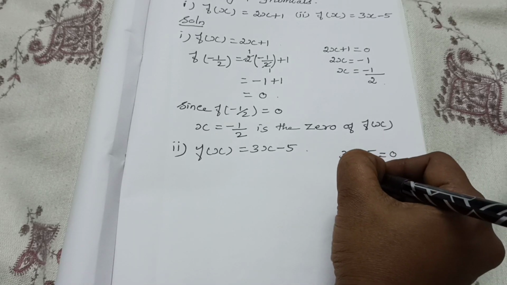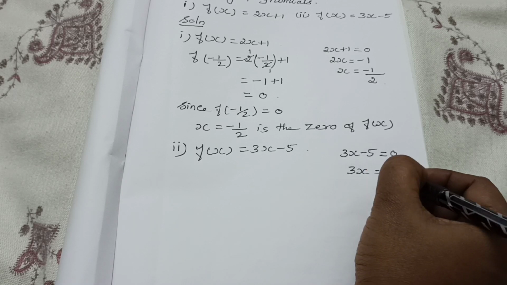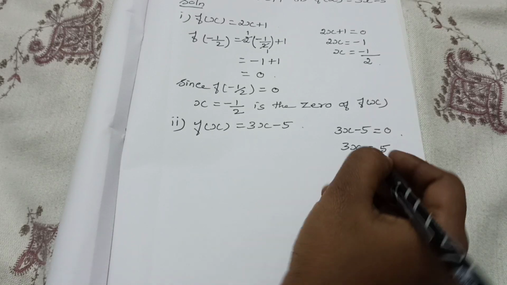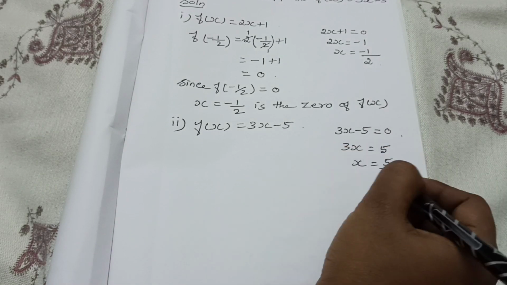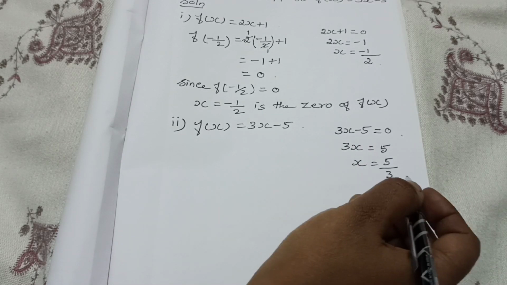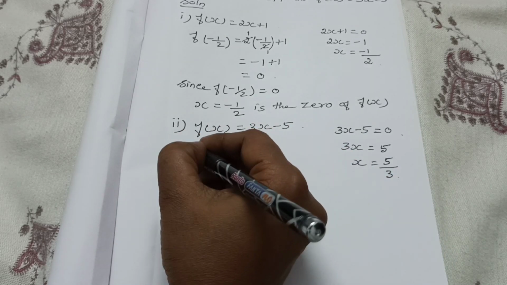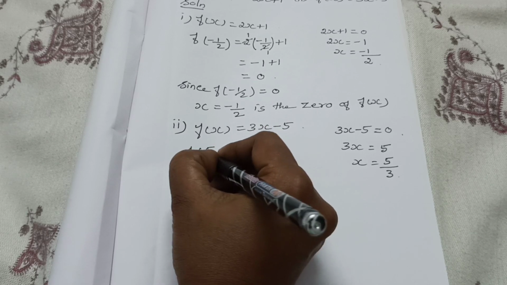Then 3x equal to this minus 5, we have to bring it to the next side and the sign will change, so we will get plus 5. Therefore x equal to 5 divided by 3. Therefore x equal to 5 by 3 we got, isn't it? And this x value we have to substitute here. f of x, in place of x, 5 by 3 substitute.